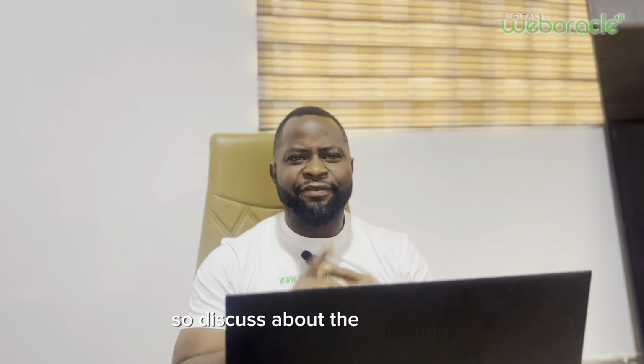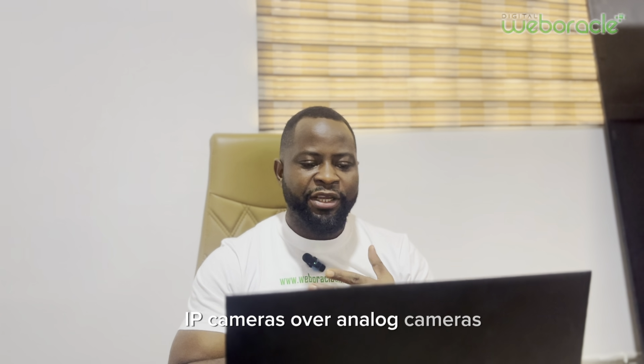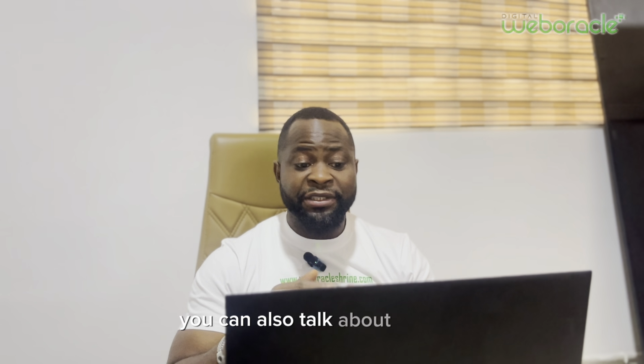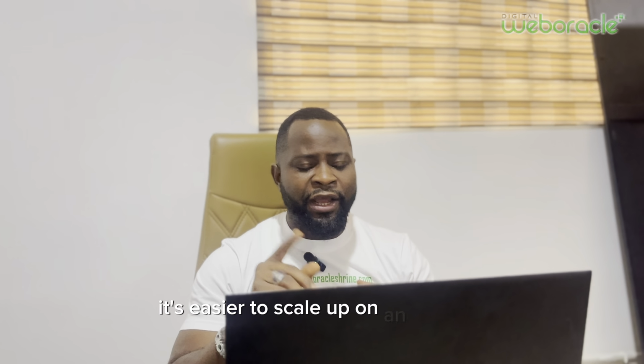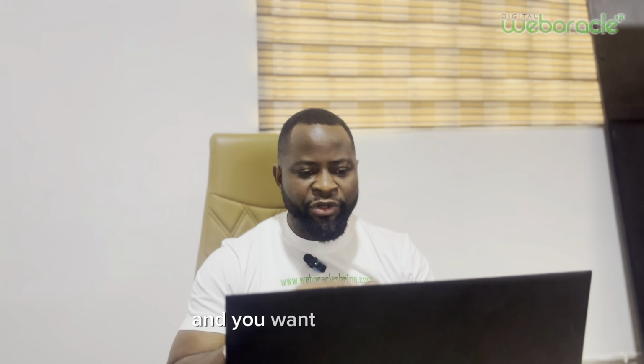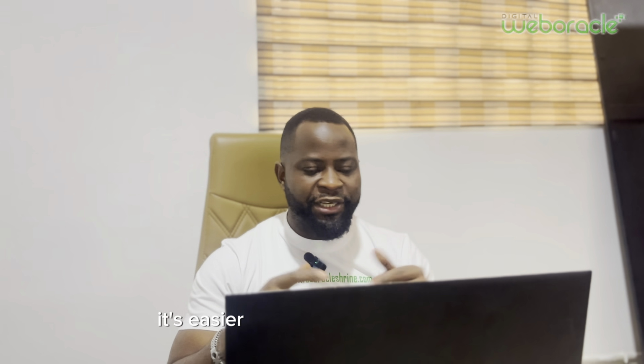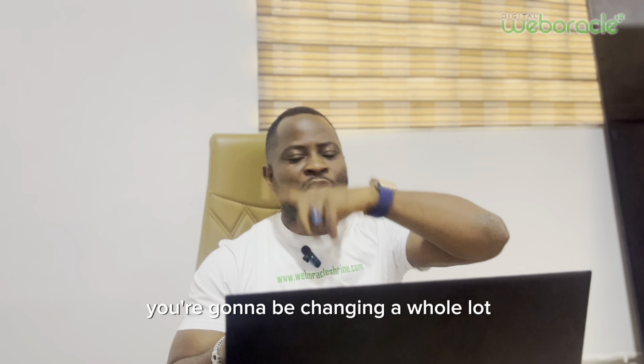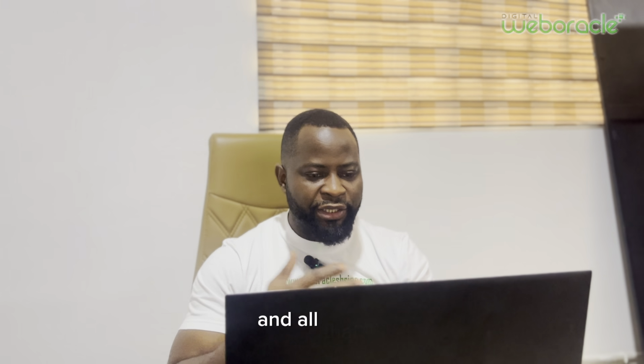We also discussed the advantages of IP cameras over analog cameras. We talked about the high resolution. We talked about remote accessibility. You can remotely monitor everything that is going on. We also talked about scalability. It's easier to scale up on an IP base. Just like if you have 10 cameras and you want to scale up to 20, it's easier than having an analog setup, because in analog, you're going to be changing a whole lot of cables and all that.